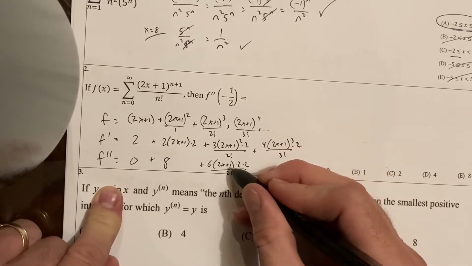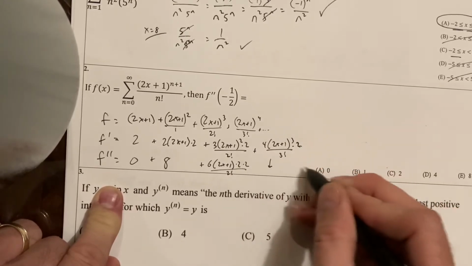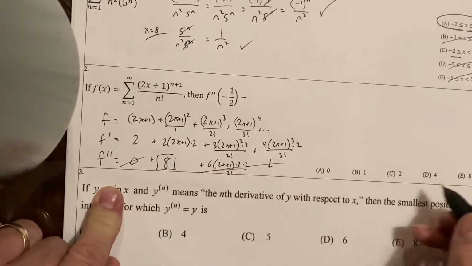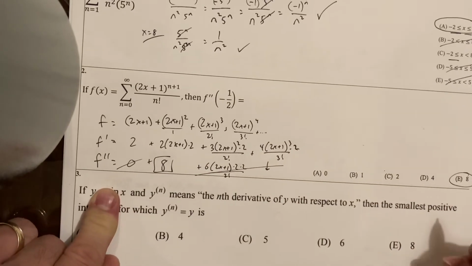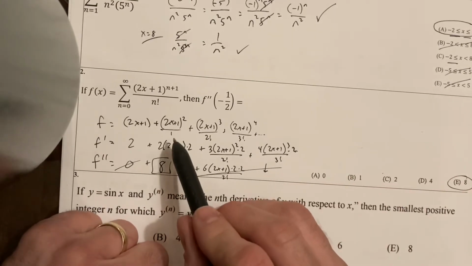But this one still has a 2x plus 1. And this one still has a 2x plus 1. And so on and so on. All of the rest of these have a 2x plus 1, so every one of these is gone. That's the only thing we're left with, and it's got to be E, 8. But you could have snuck this in a little bit by focusing on only this term.